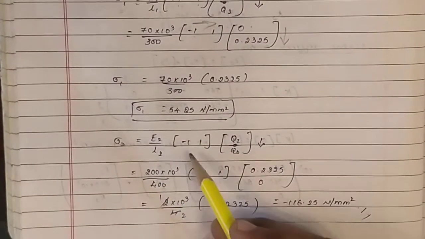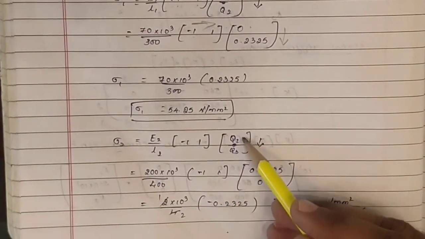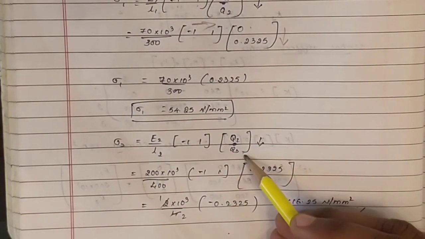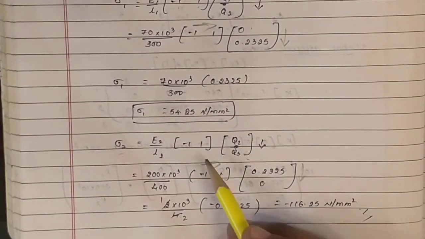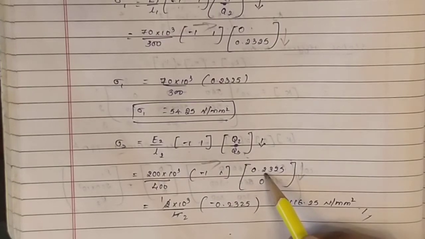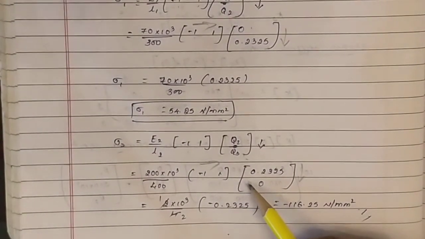Similarly, sigma 2 is E2 by L2 into minus 1, 1. Element 2 is between the nodes 2 and 3, so Q2, Q3. Okay, just multiply this and this. Minus 1 into 0.